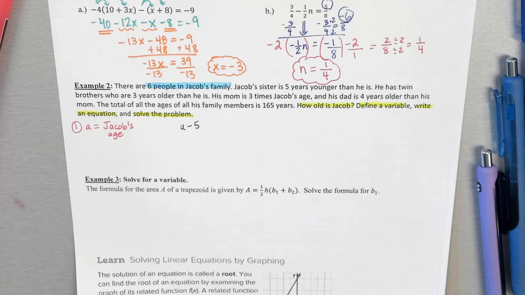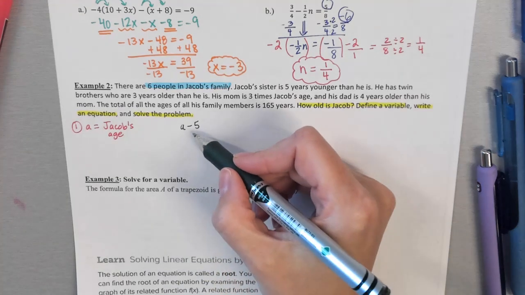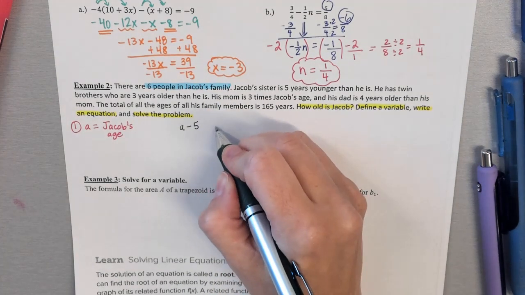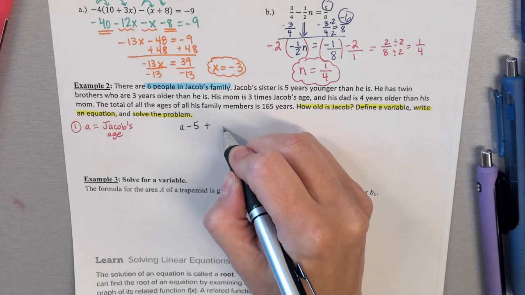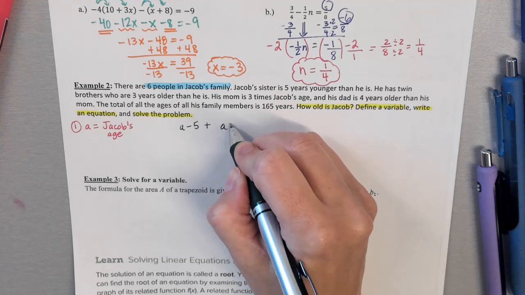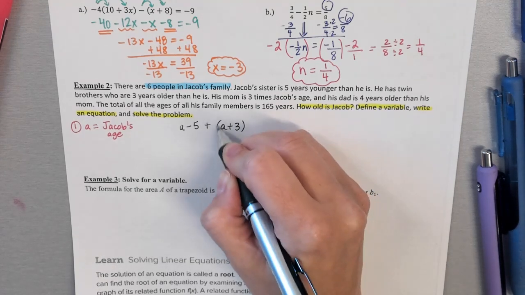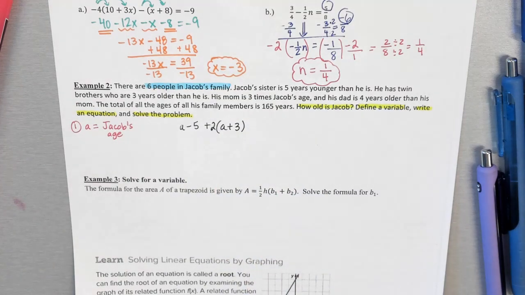Okay, he has twin brothers who are 3 years older than he is. So if 5 years younger is minus 5, 3 years older is going to be A plus 3. Now because there are twins, you can just multiply it by 2, or you could also just do A plus 3 twice. Either one will be acceptable.